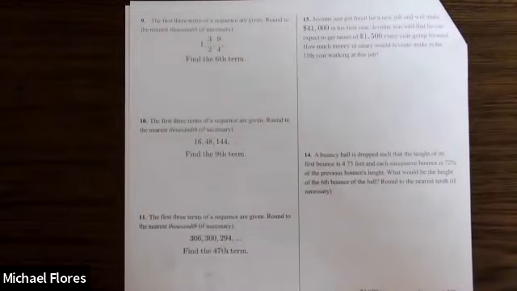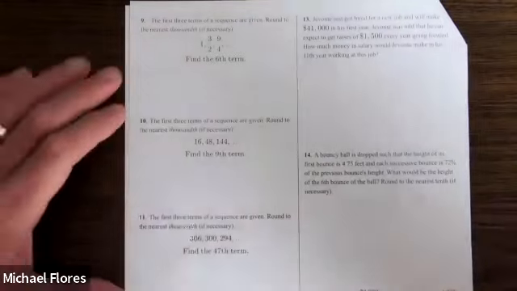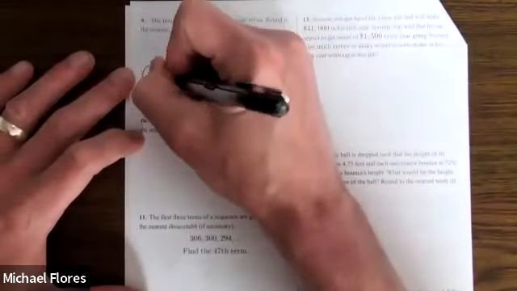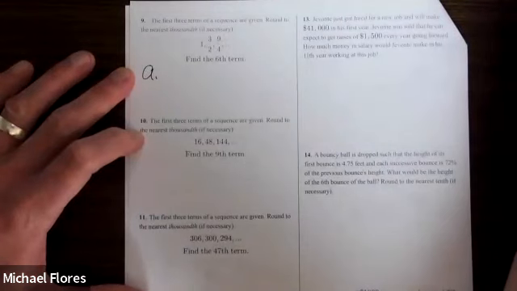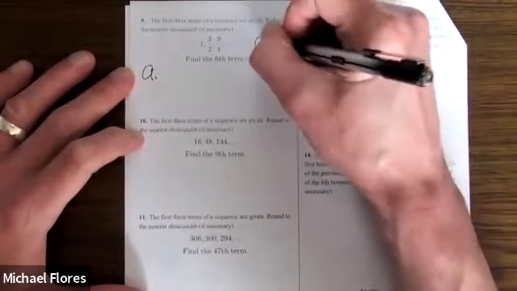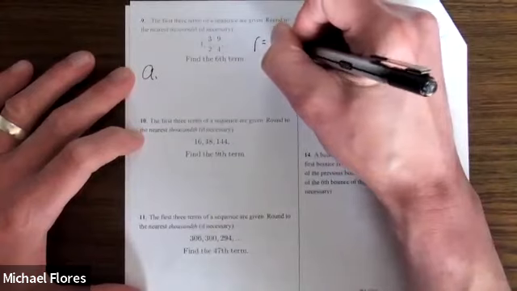Example 9, the first 3 terms of a sequence are given, round to the nearest thousandth. So let's start with determining, is this geometric or arithmetic? This would be geometric. Our common ratio is 3/2.